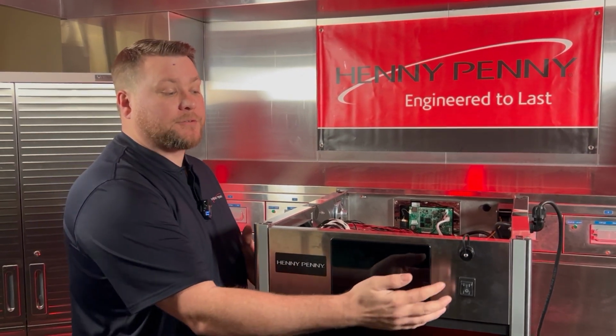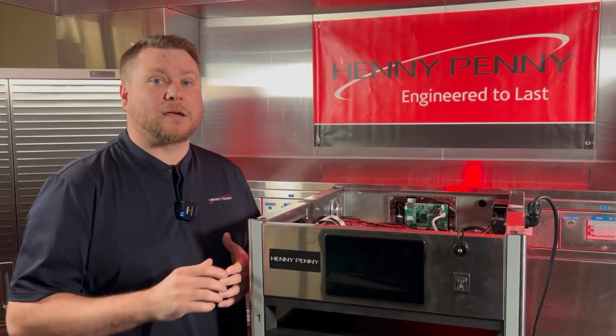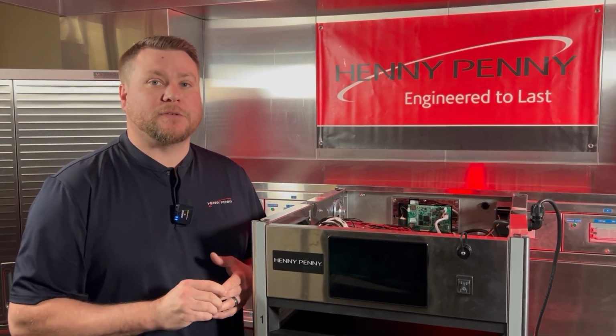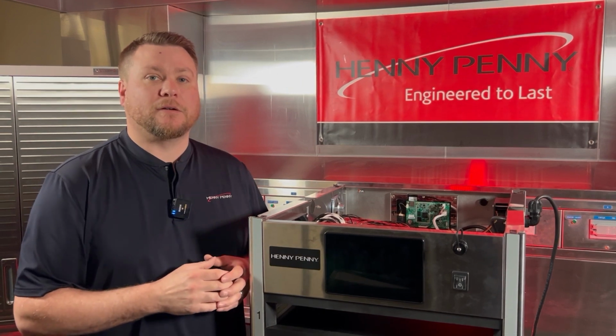So after 50 minutes from when we turn the main power switch on, if one of these shelves has not got up to the set point temperature, then it's going to go ahead and generate that E-215 error code. It will go ahead and disable that shelf just like it does on the other error codes.